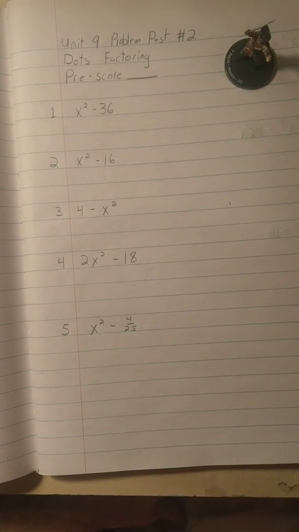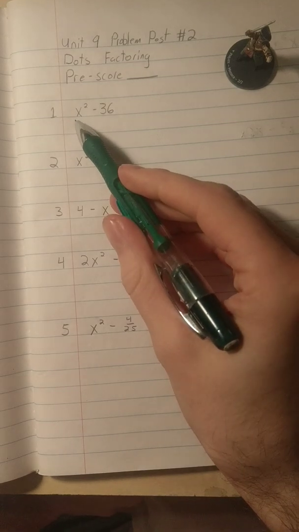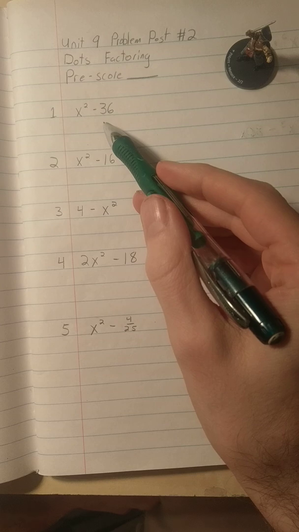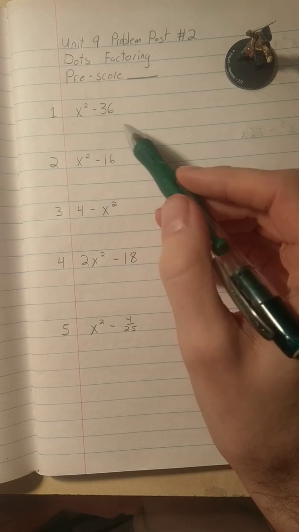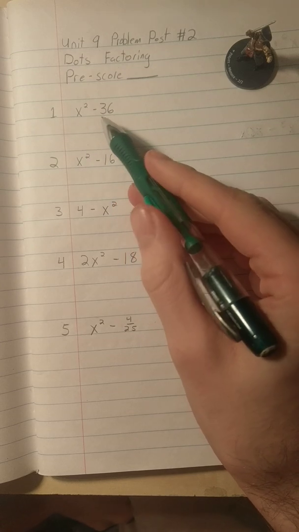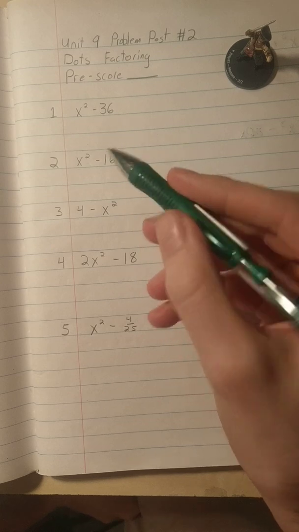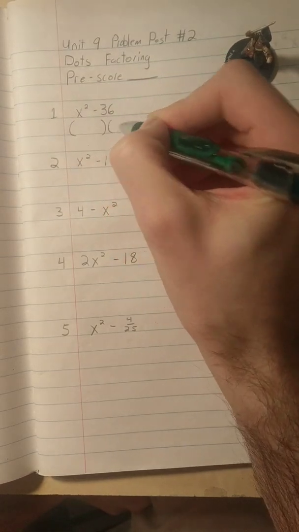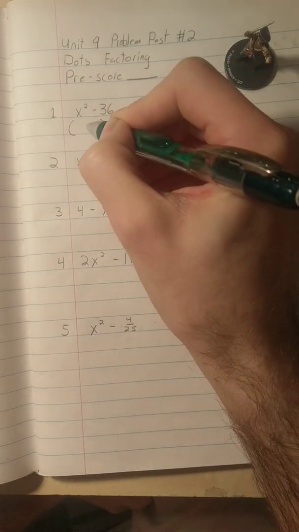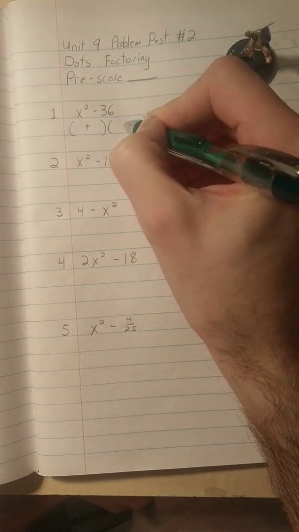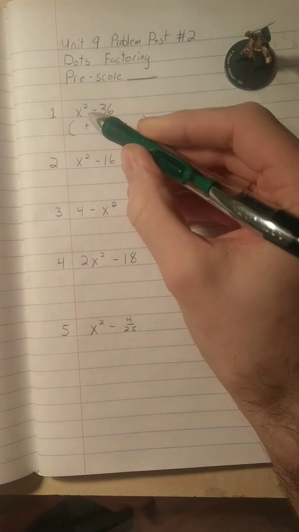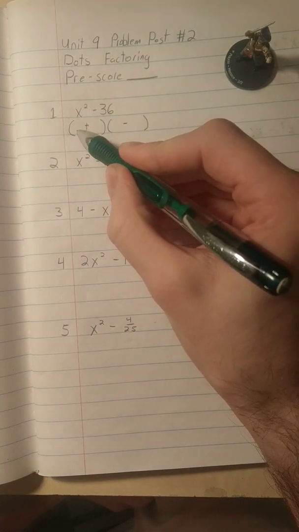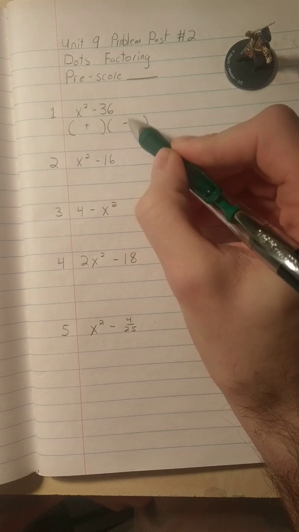Okay, to use the dots technique, we want to rewrite this difference of two squares as the product of conjugates, meaning the product of two binomials that are exactly the same except for the sign between the terms. So, to set up a product of conjugates, I'm going to make two groups of parentheses. One's going to have to be a plus, one's going to be a minus. Now it's a matter of finding the square root of each of these terms and placing them in these parentheses.